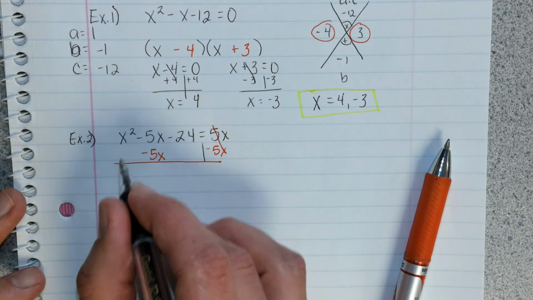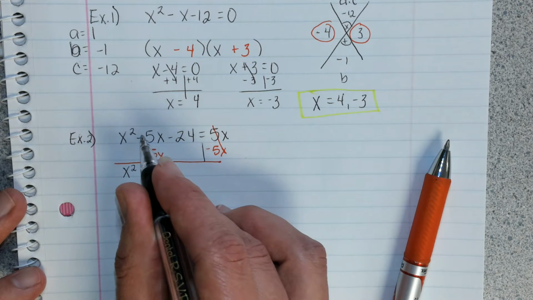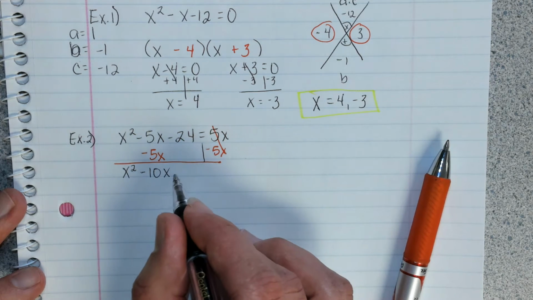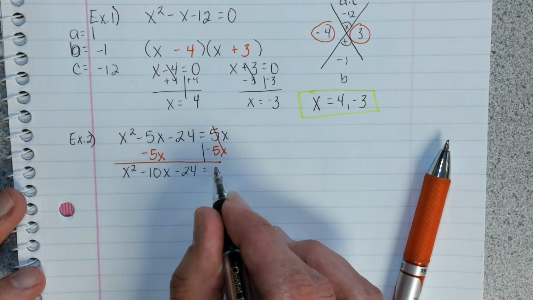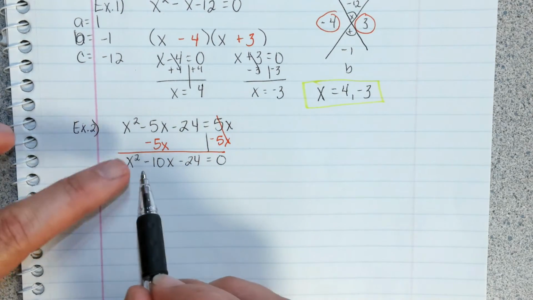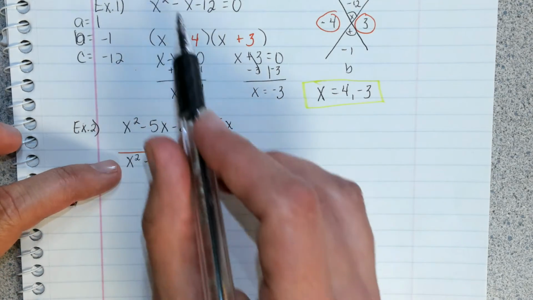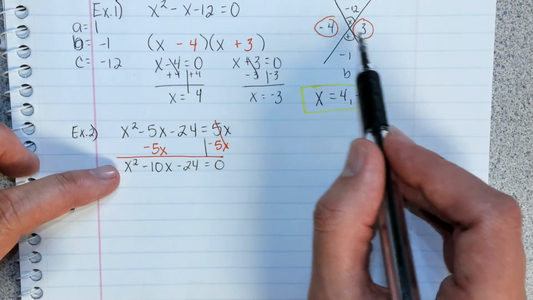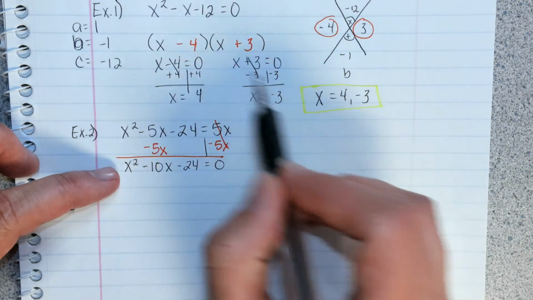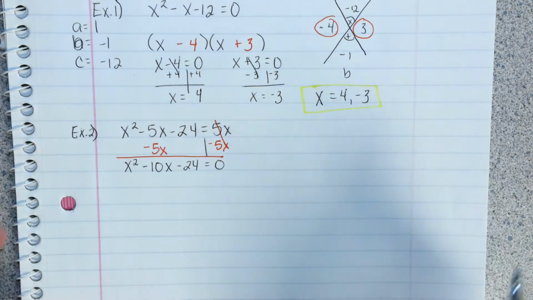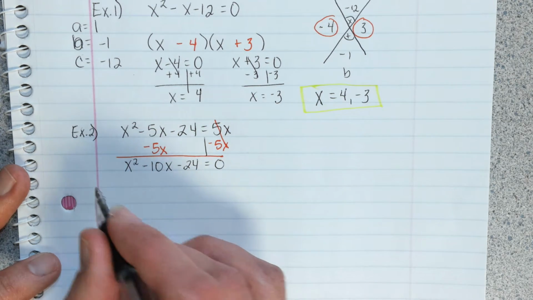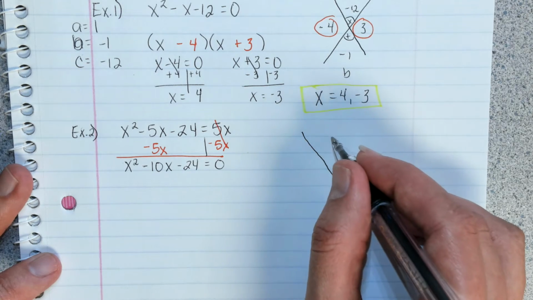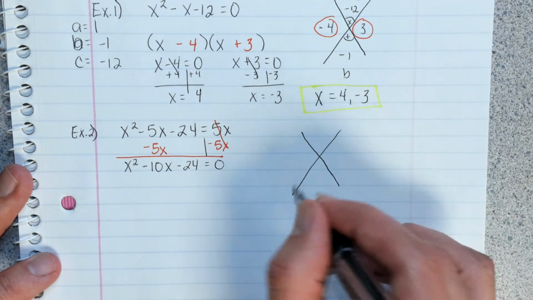Combine your like terms. Nothing to combine here. -5, -5, negative makes -10. Nothing to combine here, so drop it down. Now that we have it here, we can just solve it like we did this one. Since the leading coefficient is 1, we can just figure out what do we multiply and add to get our numbers, put them in, set them equal to 0, and solve. So with all that said, I'm going to do it with my x.